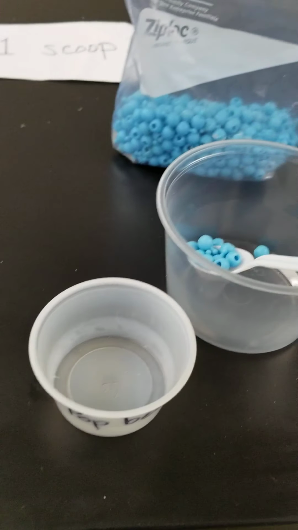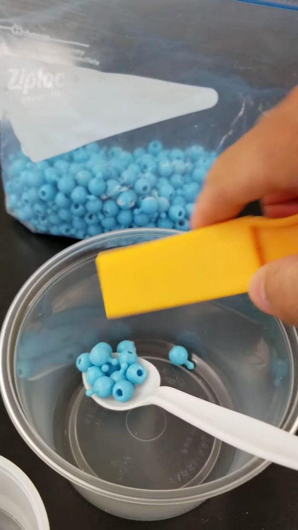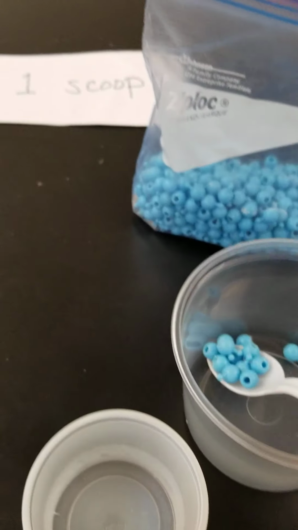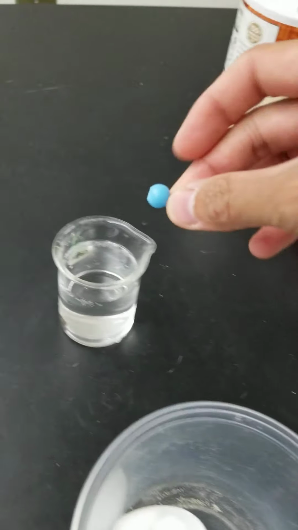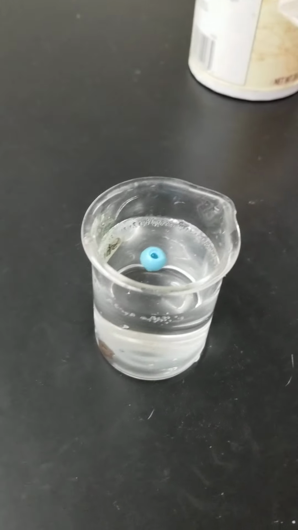All right, next one. Let's do a test for these, which are called pop beads. So touching that, nothing. Pick up one of them. It has a hole in it. It's made of plastic. So let me dump it there. Here's our pop beads.